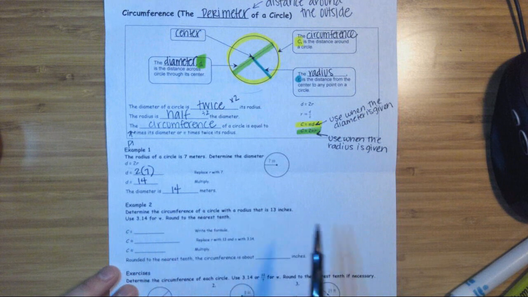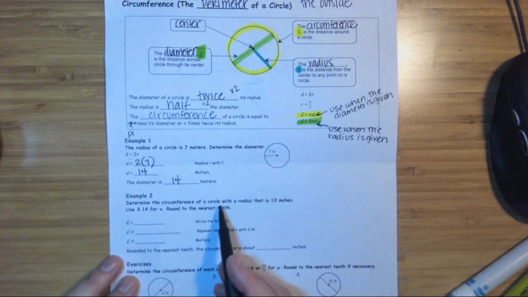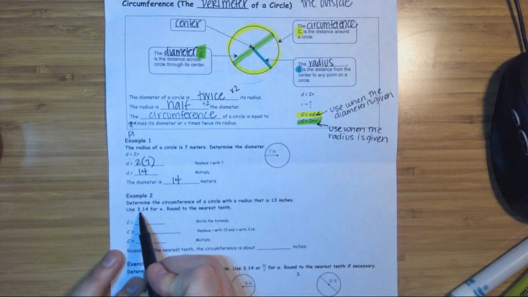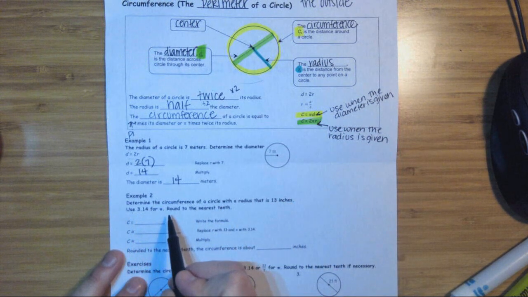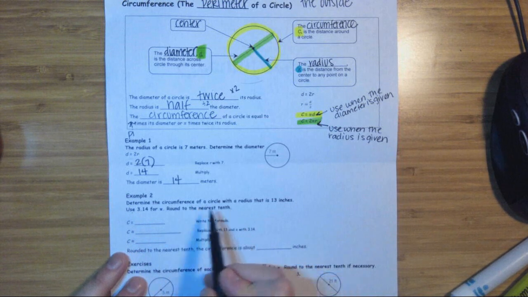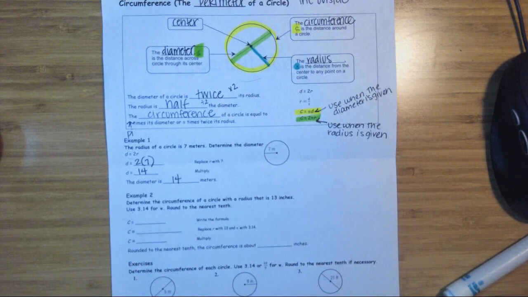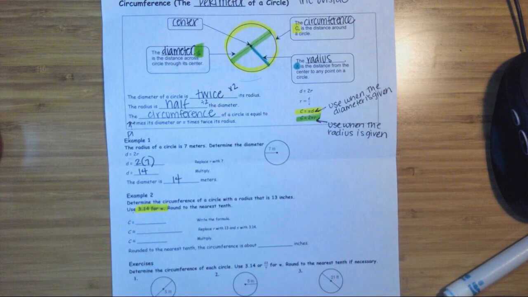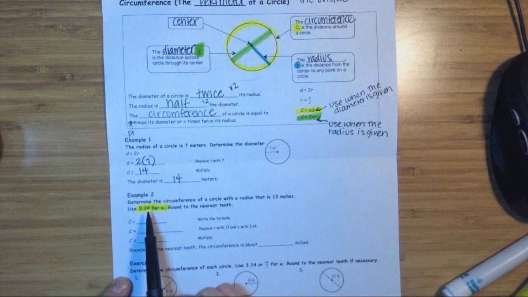All right. Example 2. Determine the circumference of a circle with a radius that is 13 inches. Use 3.14 for pi. Round to the nearest tenth. Guys, we are always going to be using 3.14 for pi. This is super important. Just remember for pi, use 3.14 because we all know that pi goes on forever and it never stops. So in order to do any mathematical operations with pi, we shorten it to 3.14.